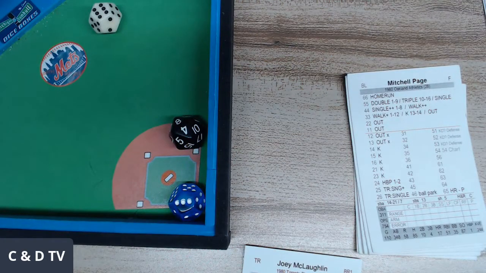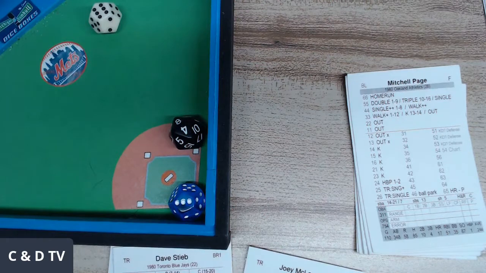Let's see if we can find. Now you get all the cards when you buy the PDF. They're $20. I bought the PDF. You know, I do have an actual printed season. I have the 1967.